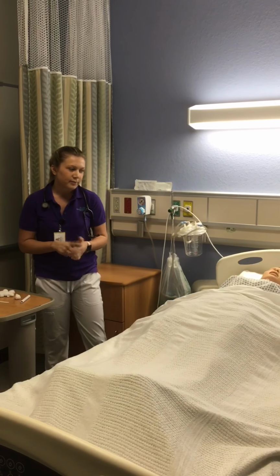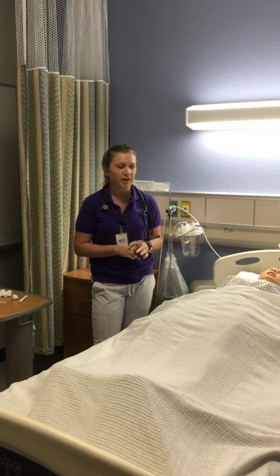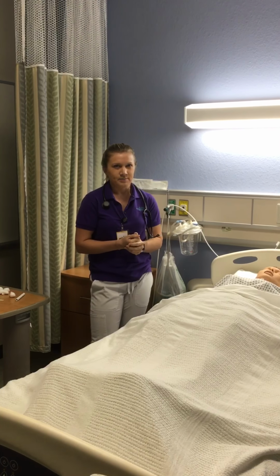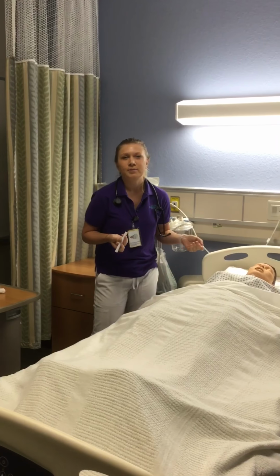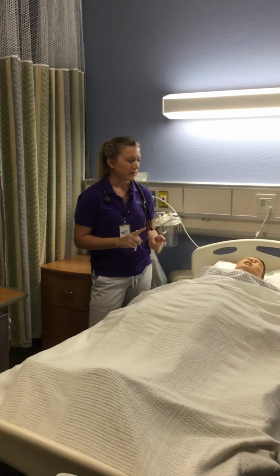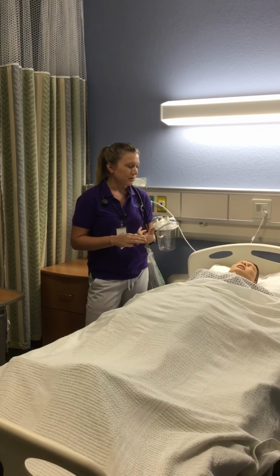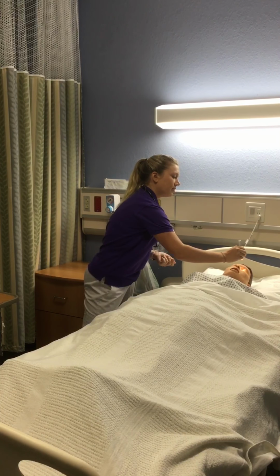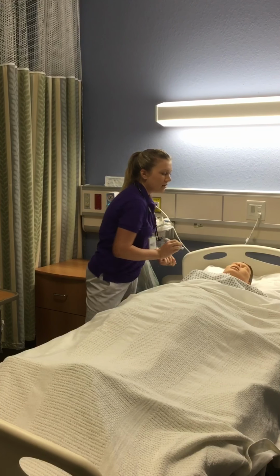For cranial nerve 3, 4, and 6, so that's the oculomotor, trochlear, and abducens nerve, I can assess those at the same time. So first I would take a pen light and I would look at their pupils. I would see if they're equal, round, and reactive to light. So I would start at this side and go over and see if they constrict.